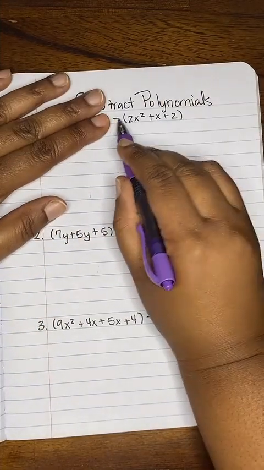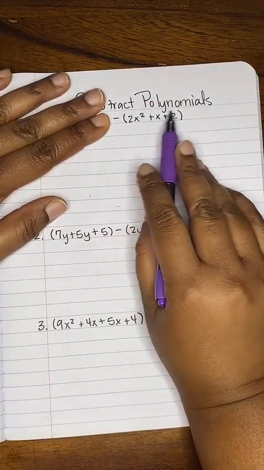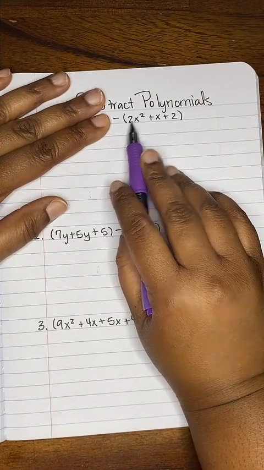So we have a negative. Remember, what do we do with these signs? We have to change to the opposite.